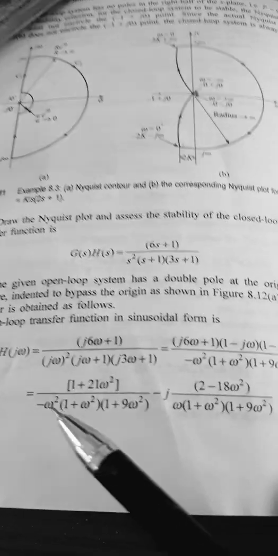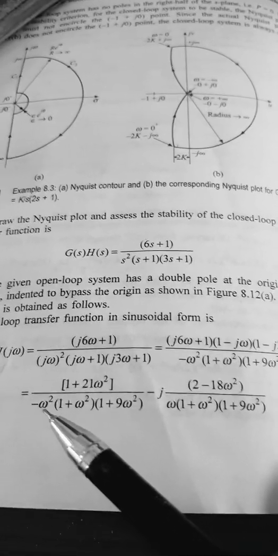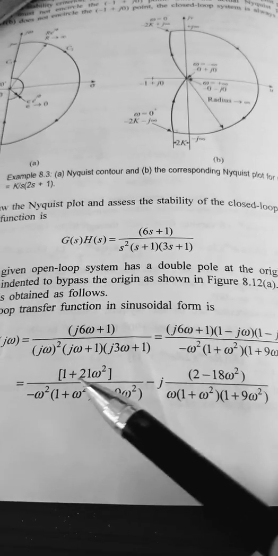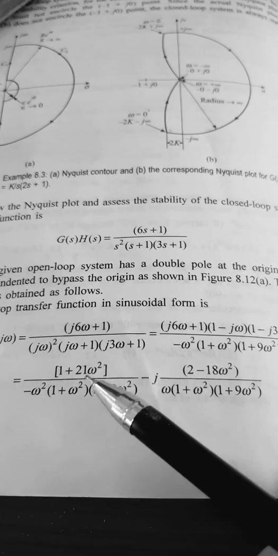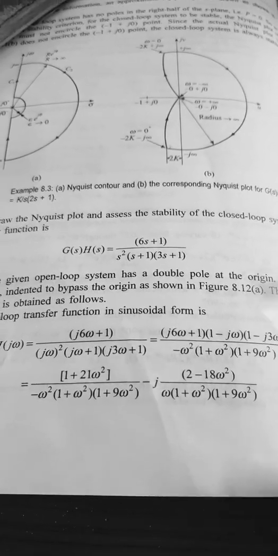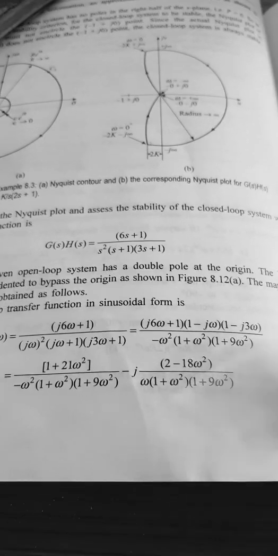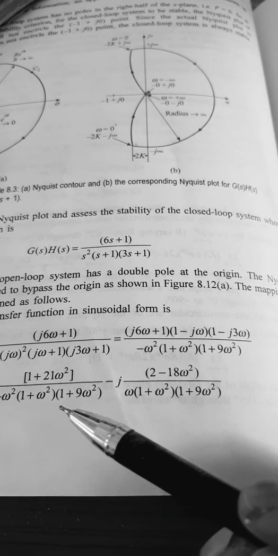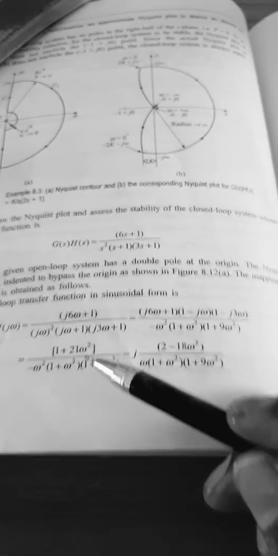Minus infinity squared means it will become plus, and here 1 plus 21 omega square also becomes plus. Again 1 plus omega square is there, so you should analyze it to get the right value.